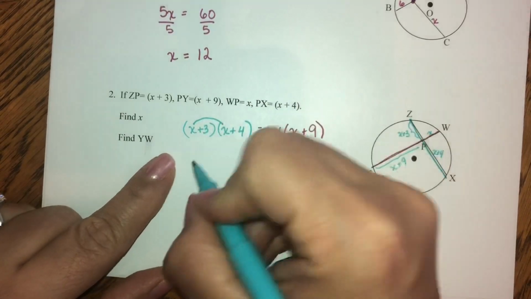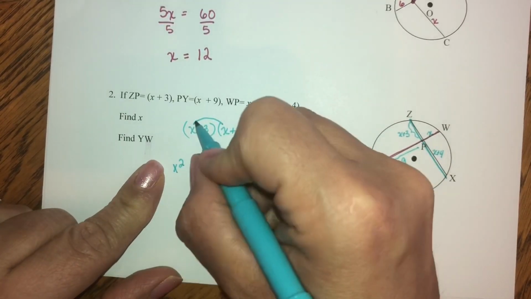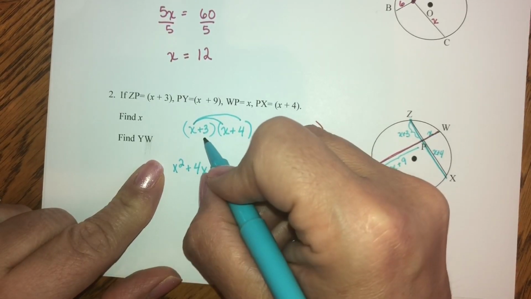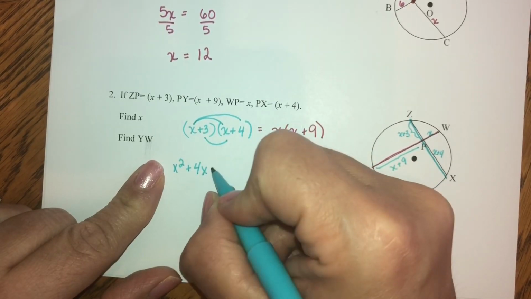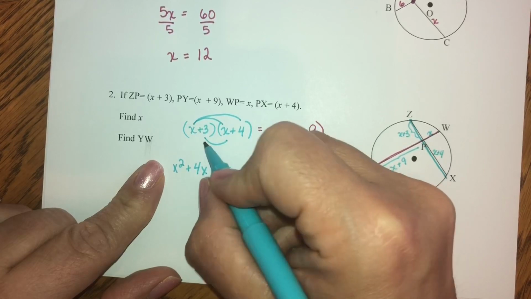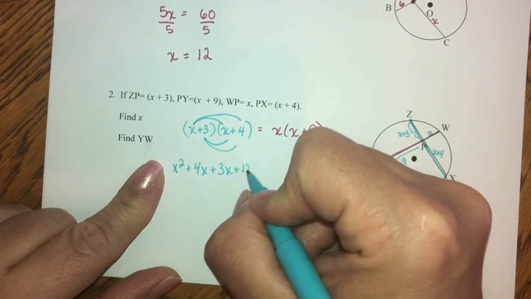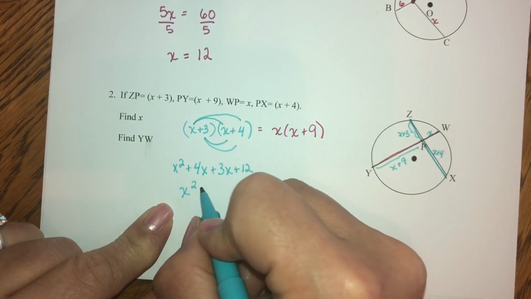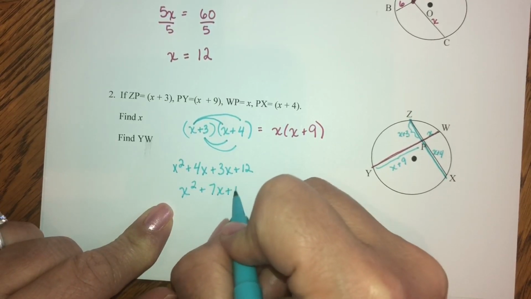X times x would give me x squared. X times 4 would give me 4x. Then for the other one that has to be distributed, 3 times x would give me 3x, and 3 times 4 would give me 12. I then can combine like terms here, and my left side says x squared plus 7x plus 12.